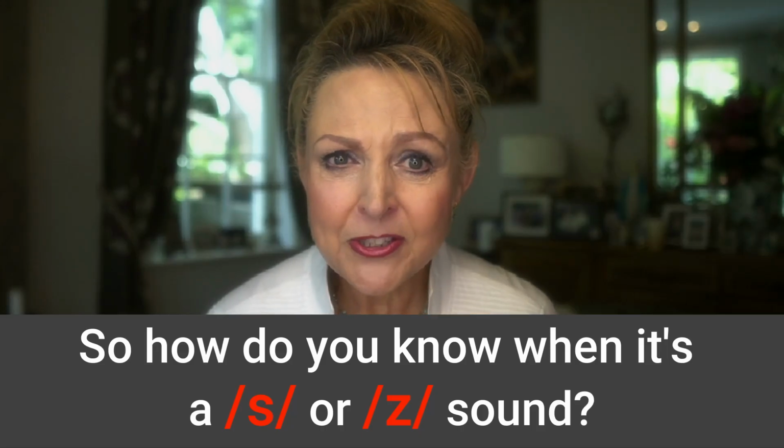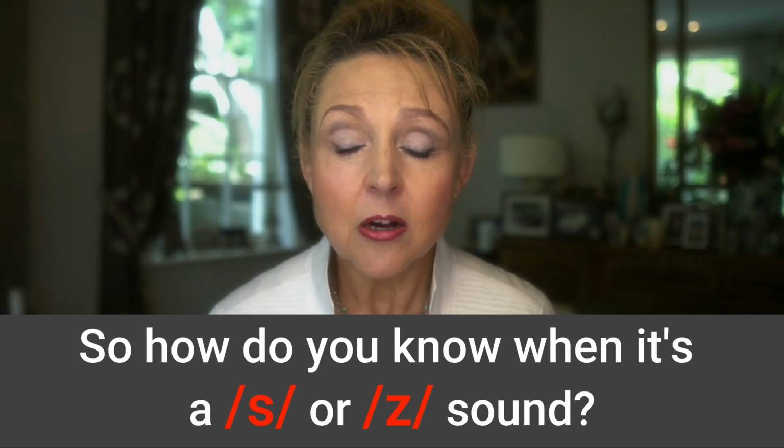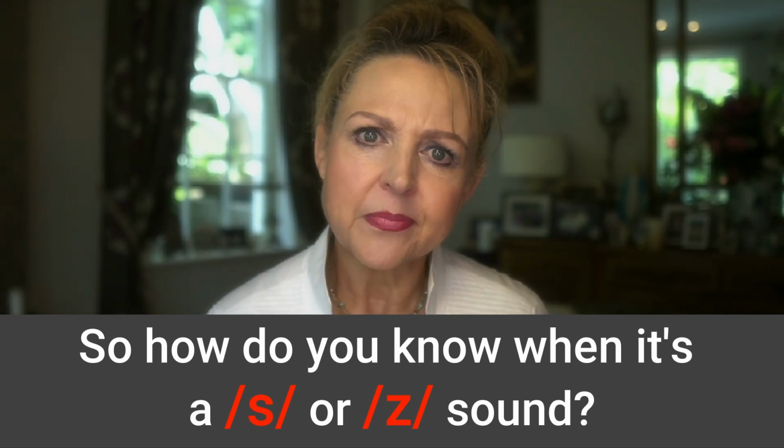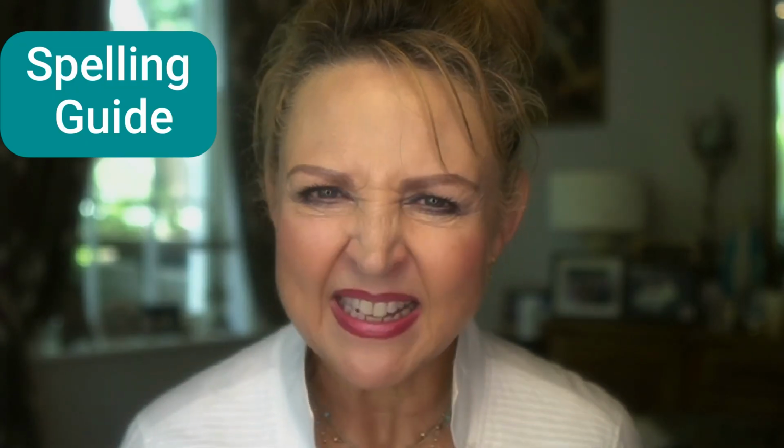So, how do you know when it's an S or a Z sound? Well, here's my spelling guide. So, first, words with Z sound. So that's words actually spelt with Z at the beginning, middle and ends of words like zoo, freezer, fizzy, crazy.